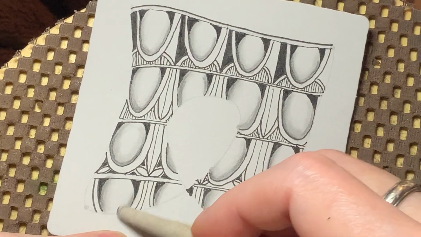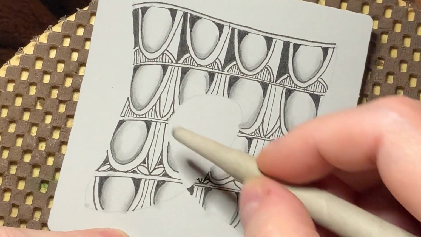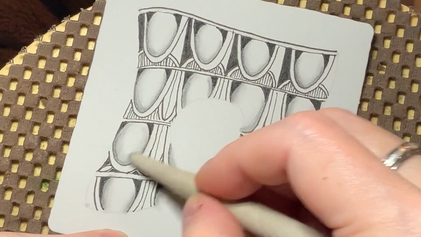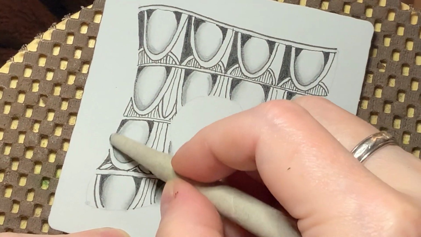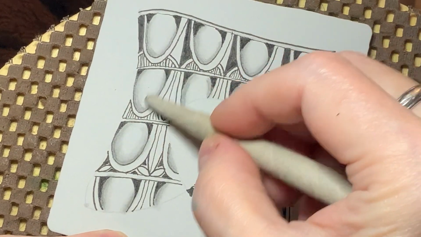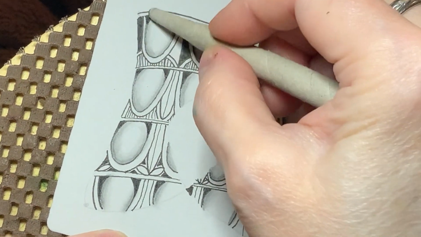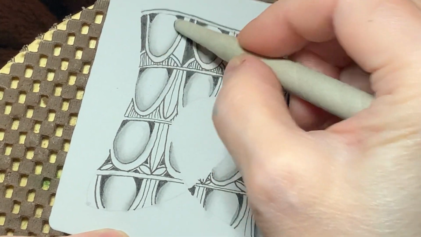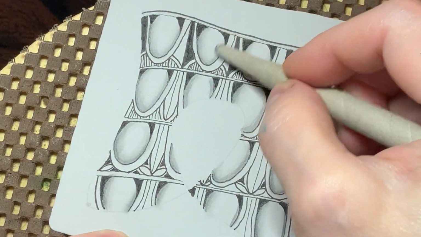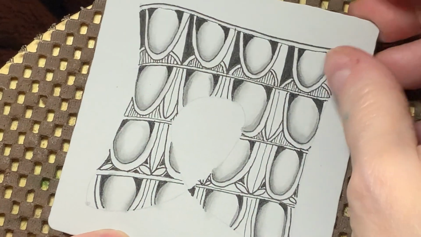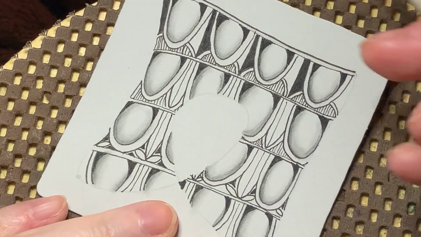And again, this Verithin works so well with the tortillon. You can just rub these out and blend them just like you can with your graphite pencil. Got a little heavy-handed there.